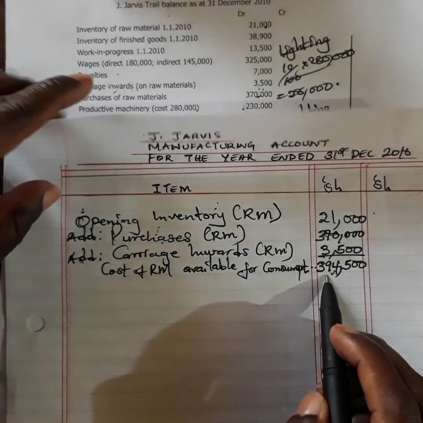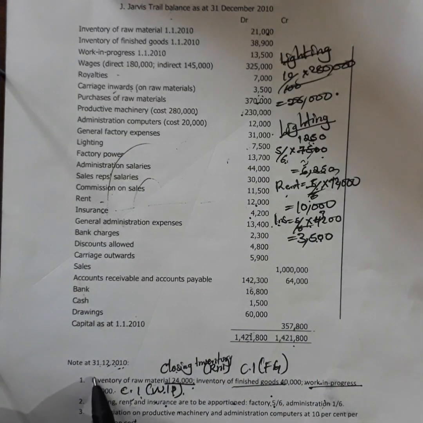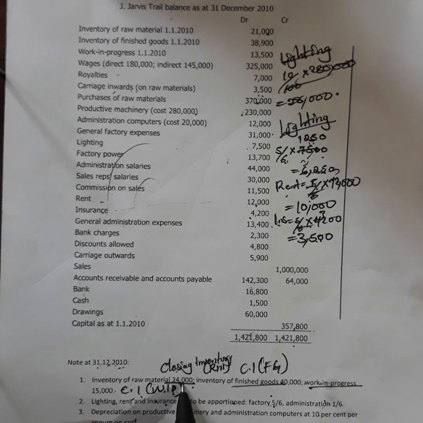And then we are told that at the end of the accounting period, that is 31st, the inventory of raw materials was 24,000. Now, what does it mean? It means that some value has been consumed, so we get the difference.